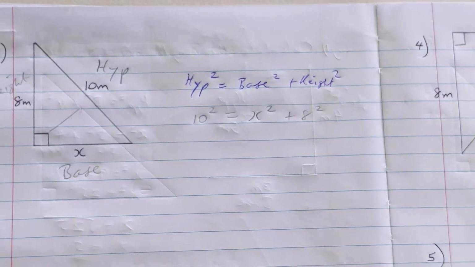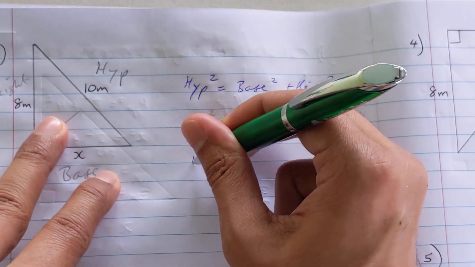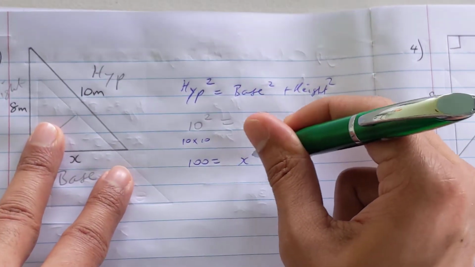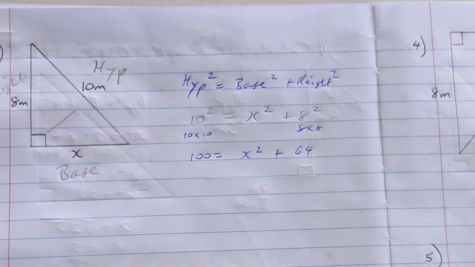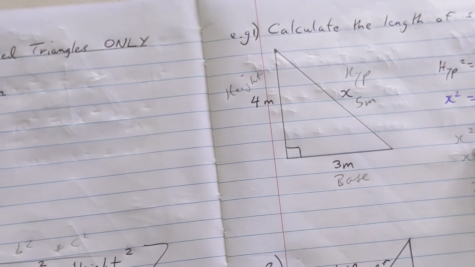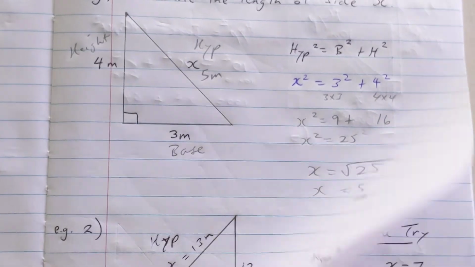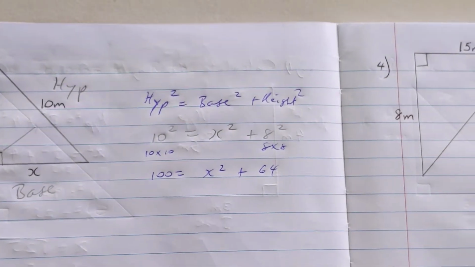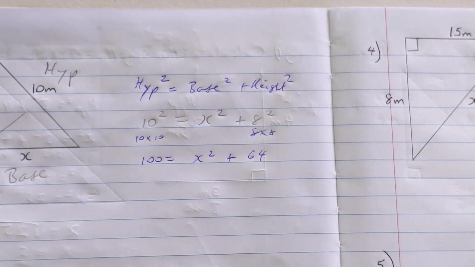And just like before, let me work out what I can work out. 10 squared means 10 by 10, which is 100, is equal to x squared plus 8 by 8, which is 64. So unlike when I did the others, x was not already by itself, and I can't solve it unless x is by itself. So I need to get x by itself, and this is where algebra keeps coming in. Algebra doesn't disappear. Algebra is always going to be around.